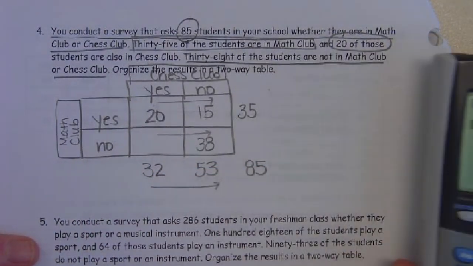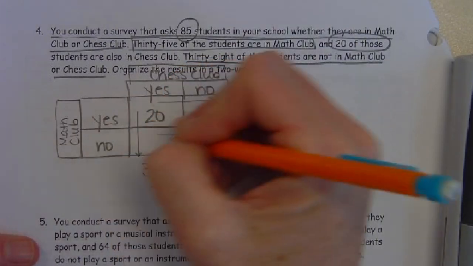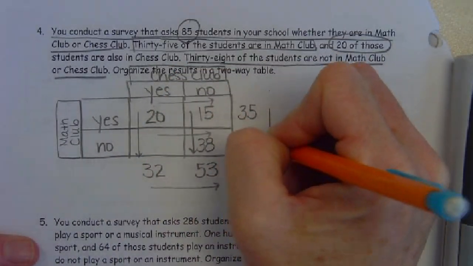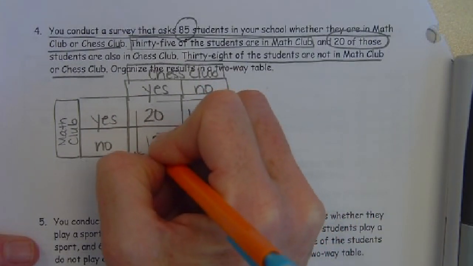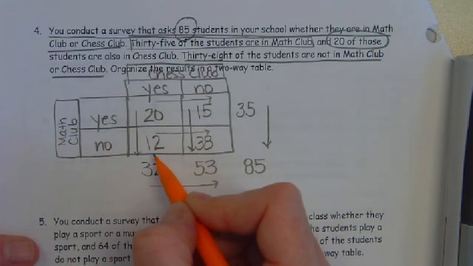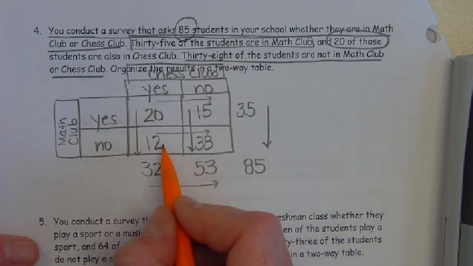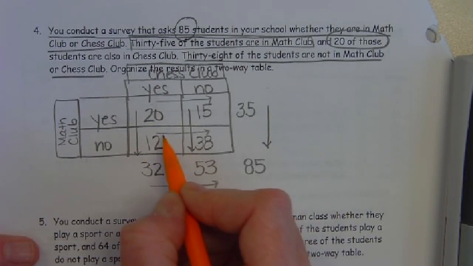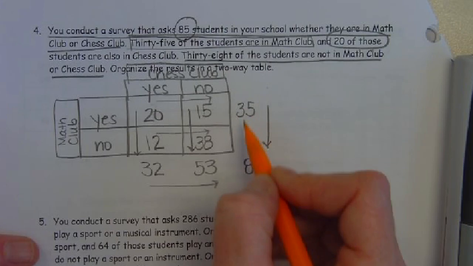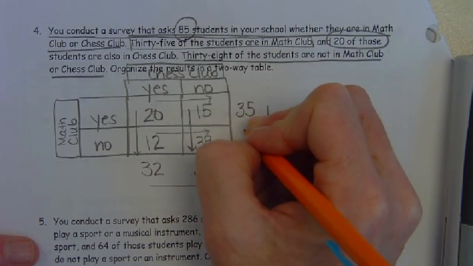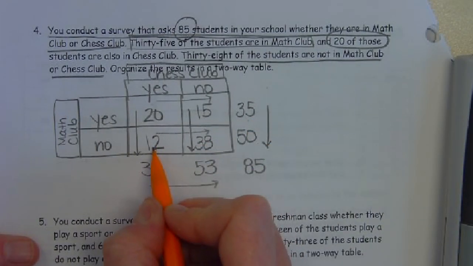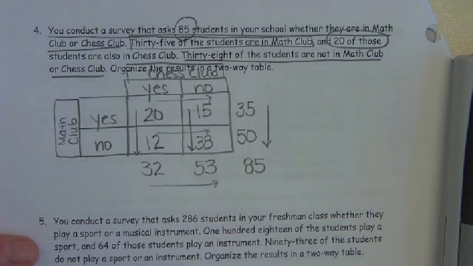Now the same thing happens this way. They also add down. So 20 plus what is 32? I put 12 because 32 minus 20 is 12. And now I can add this down, 53. I could do this two ways. I could go 85 minus 35 and get 50, or I could have added 12 plus 38 and got 50. And I just organized my information in a two-way table.